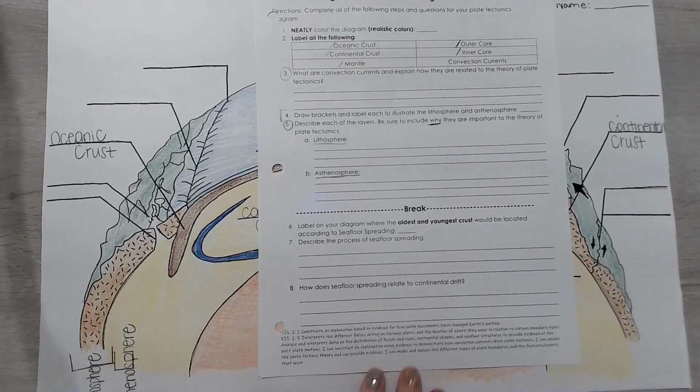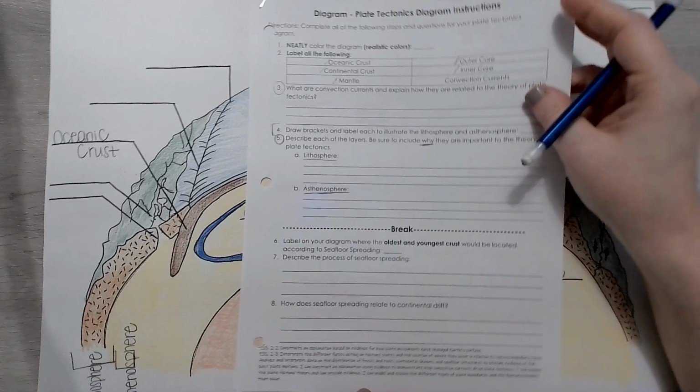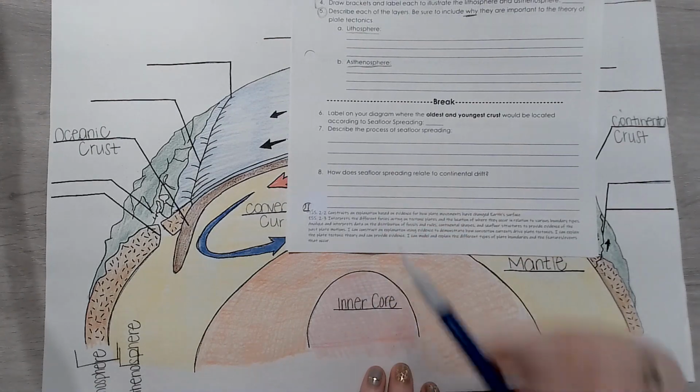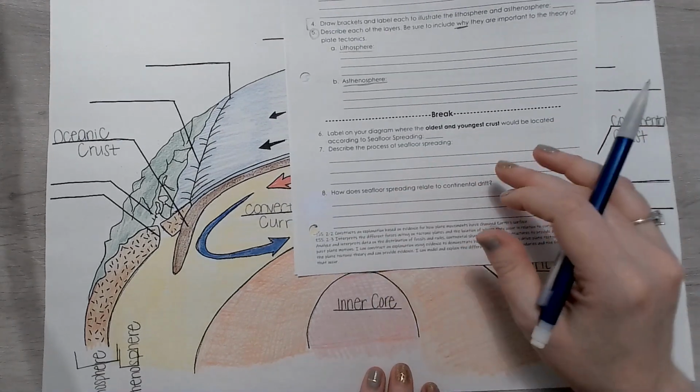Good morning, 8th graders. This is the second part to the plate tectonic diagram. So we are going to be looking at questions 6, 7, and 8 throughout this video.